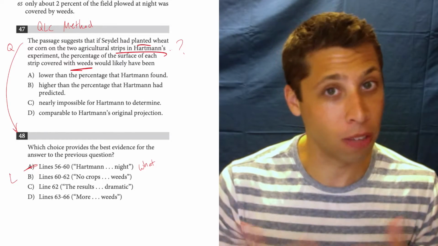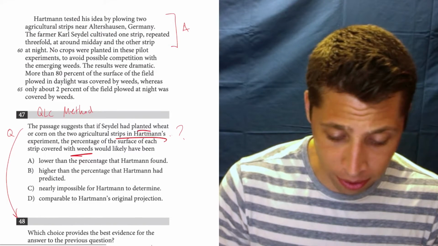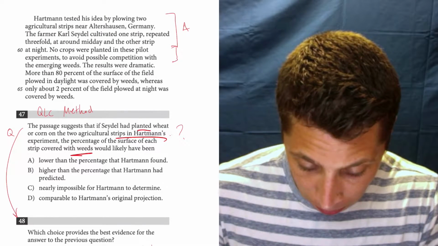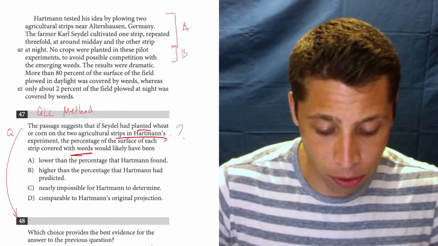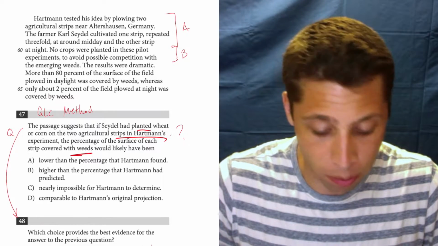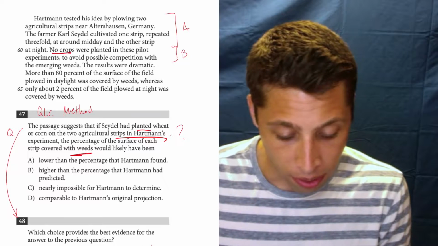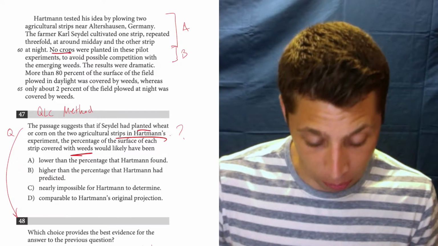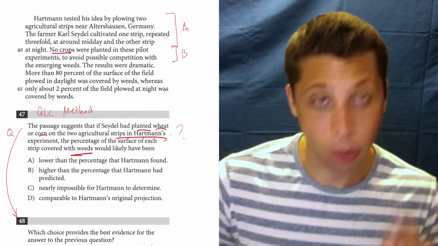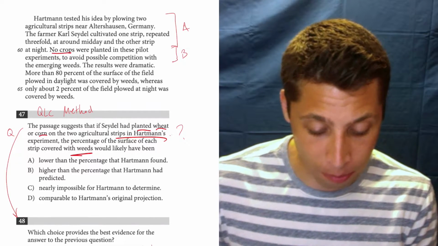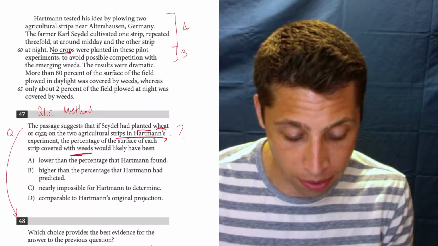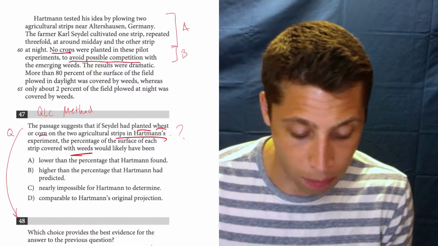So let's see, looking for that. 60 to 62. Okay. B. No crops were planted in these pilot experiments to avoid possible competition with the emerging weeds. Well, okay. They definitely talk about crops in the question, right? They talk about corn or wheat. Okay, so that's related somehow. And we get maybe a why. Why weren't crops planted? To avoid competition with the weeds.